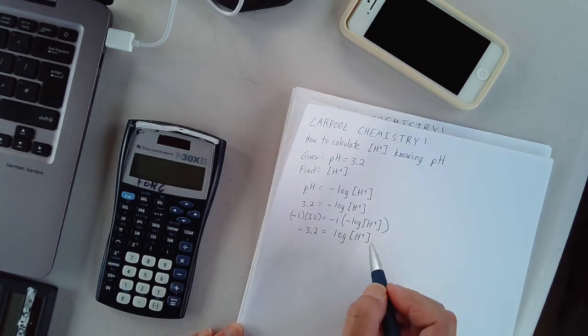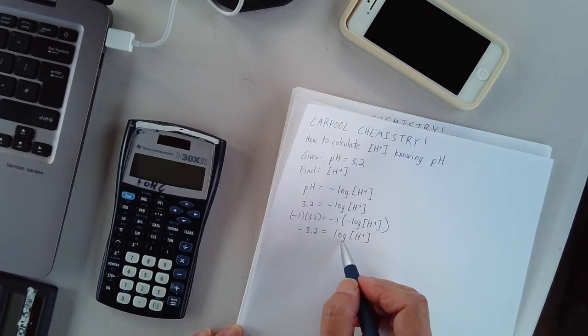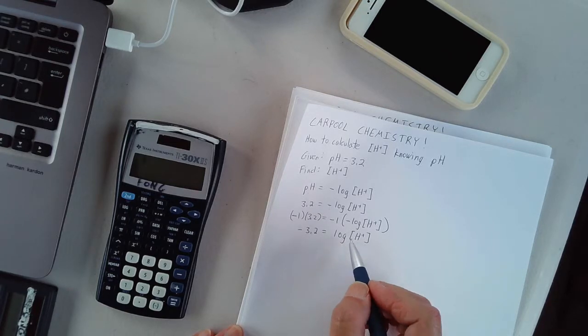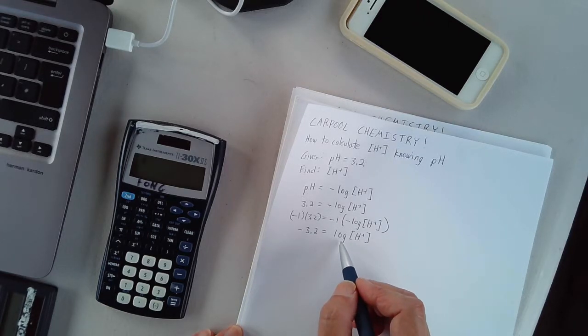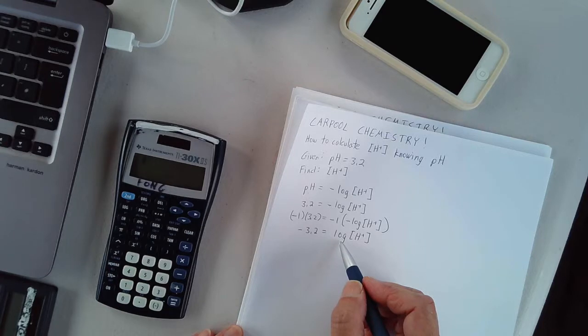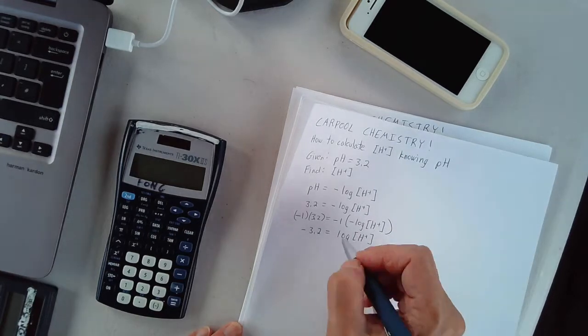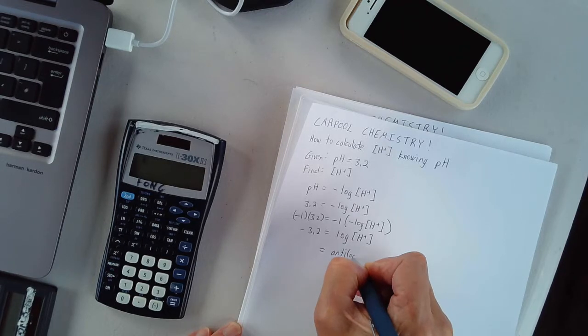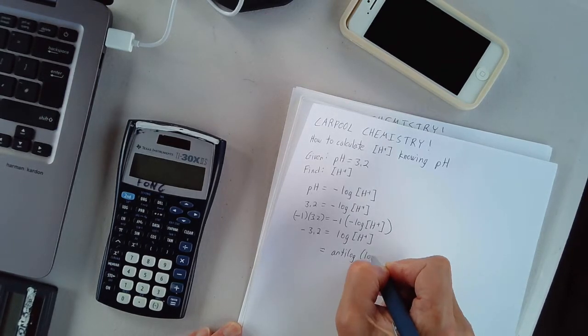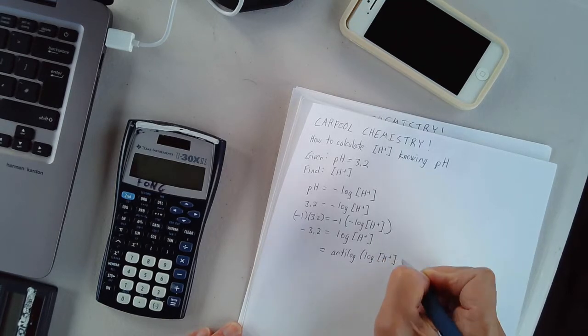Now, this logarithm is attached to the H+. We want to get rid of it. But because it's not addition, subtraction, multiplication, or division, we can't just subtract it out, or add logarithm, or divide by logarithm, or multiply by logarithm to get rid of it. What we need to do, because logarithm is a function and not a mathematical operation, we have to do the opposite of that function, otherwise known as antilog. And so what we do is we take what we call the antilog of log H+ concentration.